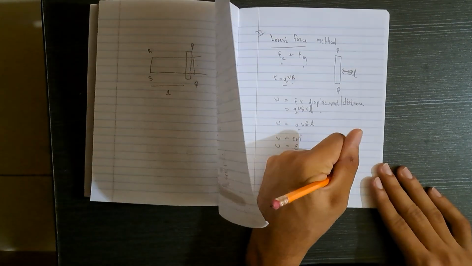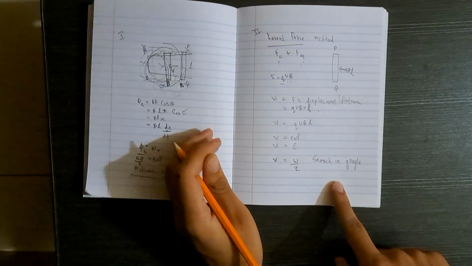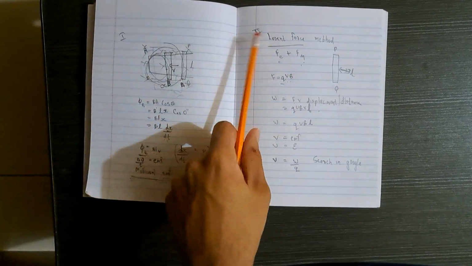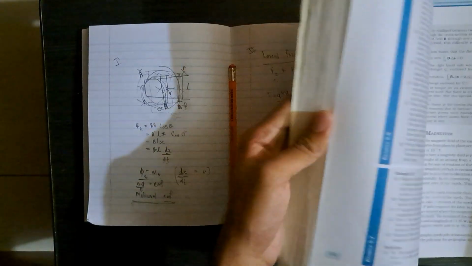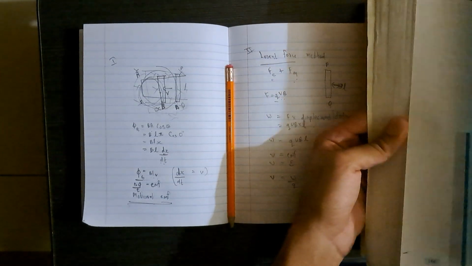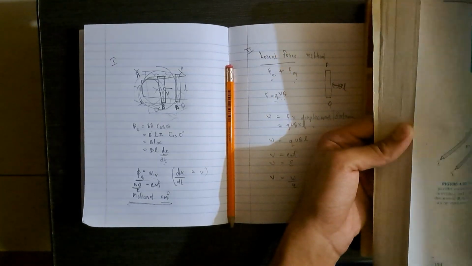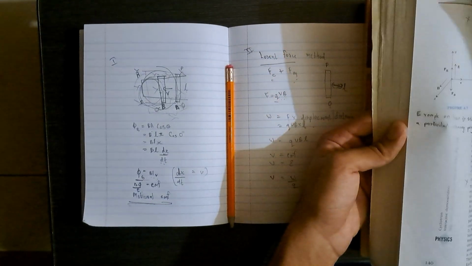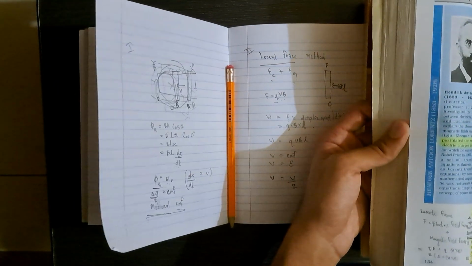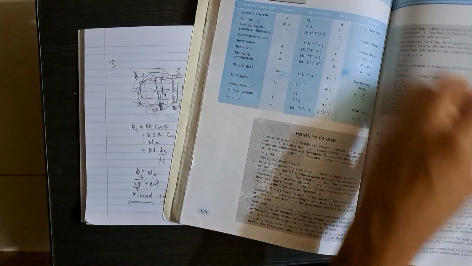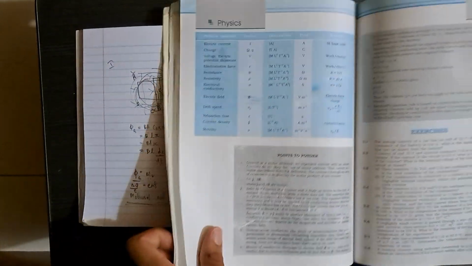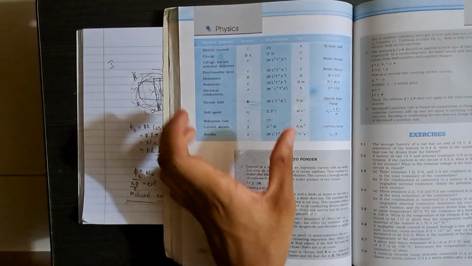You can search in Google for reference, or you can also go to this page. This is the current electricity chapter, page number 126. It has this box with formulas and all.